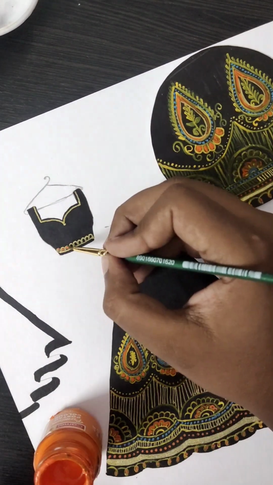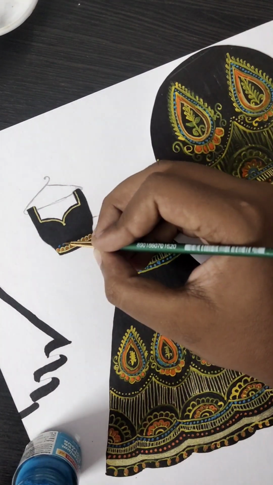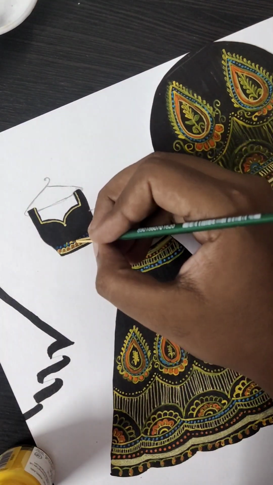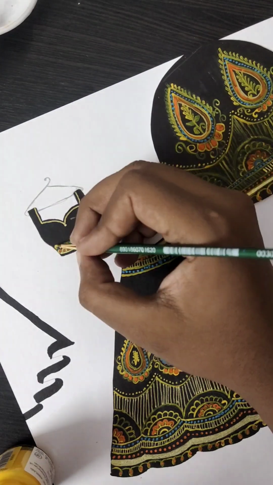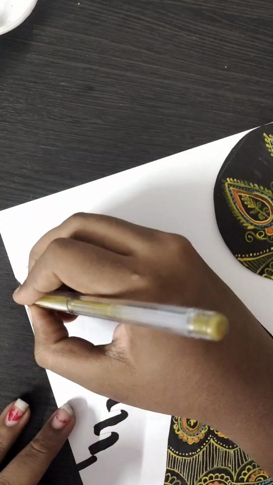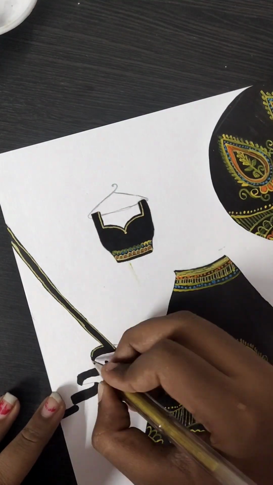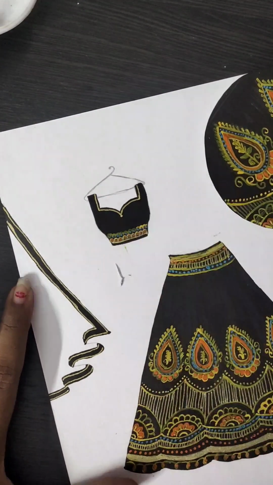For the blouse, I have given the sweetheart neck with sleeveless, and I'm going to give a border design which we actually made on the lehenga. I'm going to give the same effect on the blouse. And for the dupatta, I'm going to keep it as a netted shawl, and I'm going to give the border with the same effect or design which we used on the blouse.